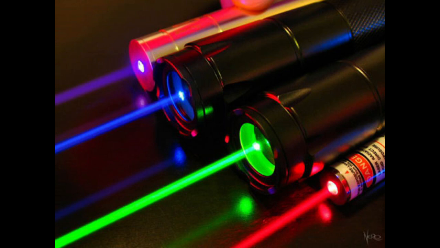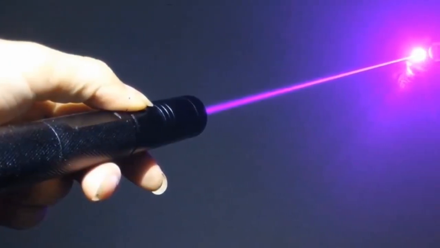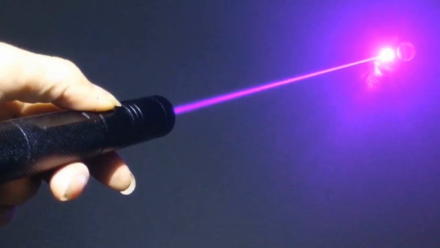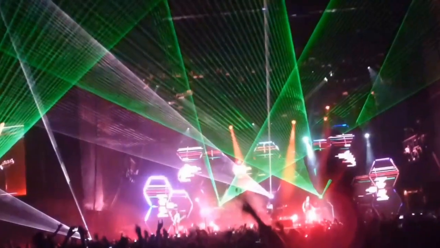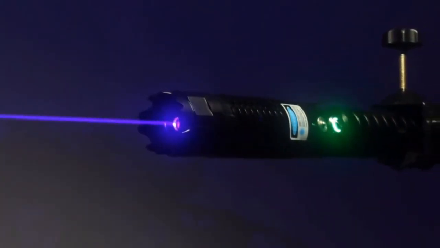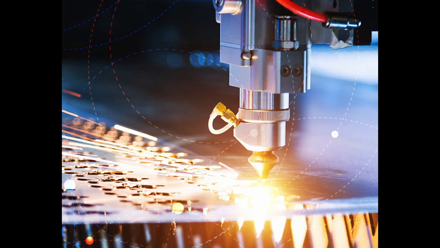Since the invention of lasers in 1960, lasers have found greater applications in our world. Today, lasers play a major role in various fields, starting from metal fabrication industries, military applications, medical applications, and so on. Lasers have dominated a lot. In this video, we will be learning about material processing using lasers.